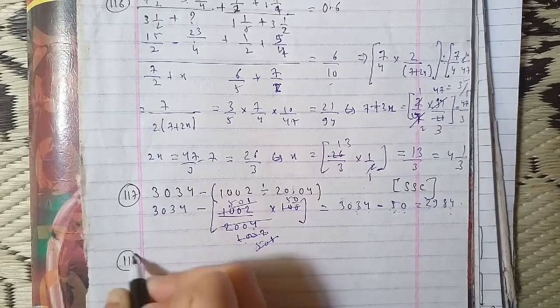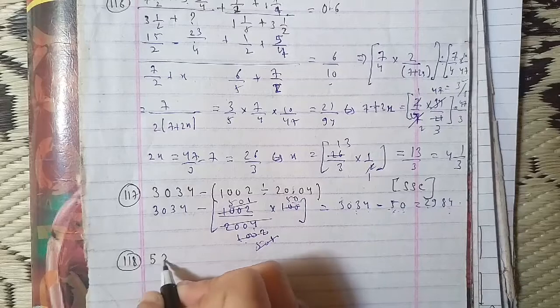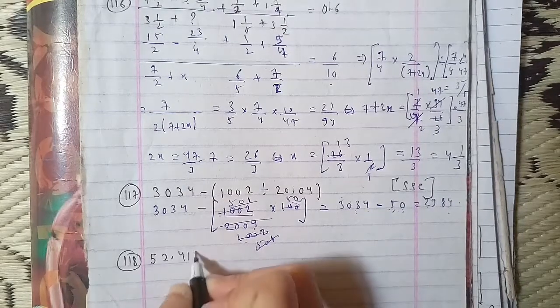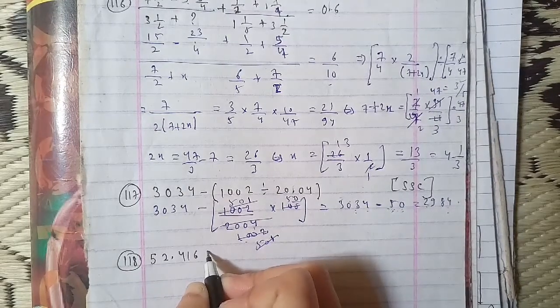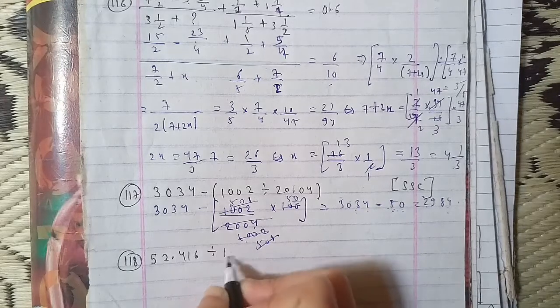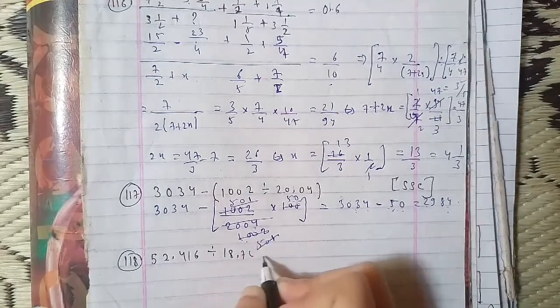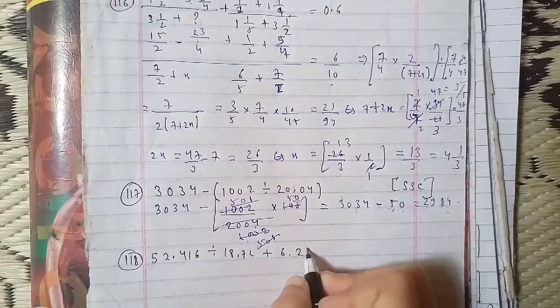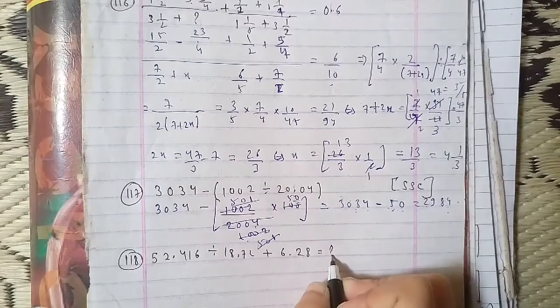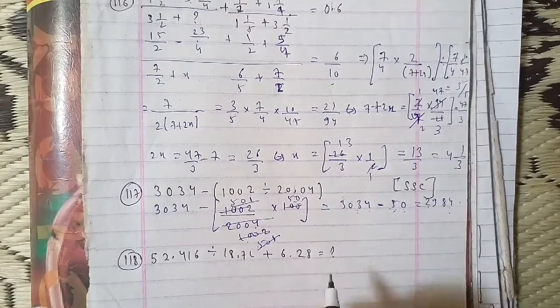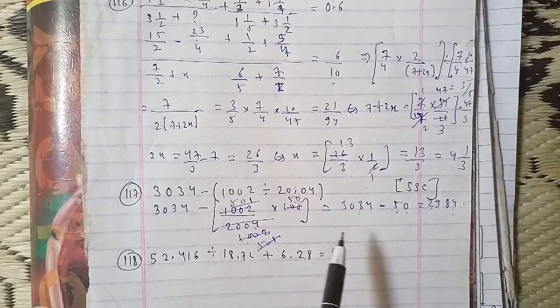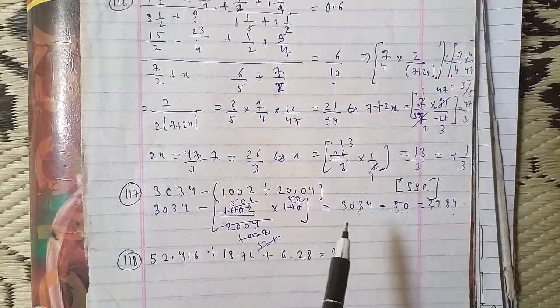The question is 52.416 divided by 18.72 plus 6.28 equals question mark. For this we have the options 2.09, 6.64, 8.36, 9.08, and 9.80, and we have to solve it out.